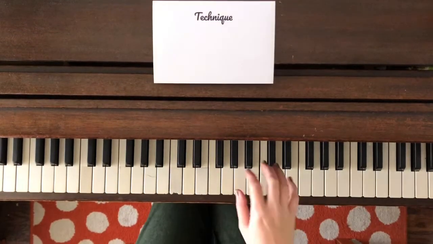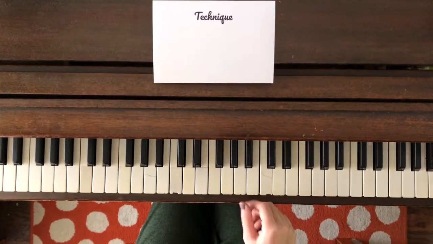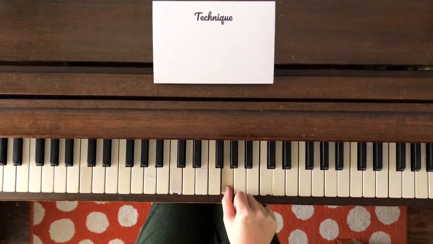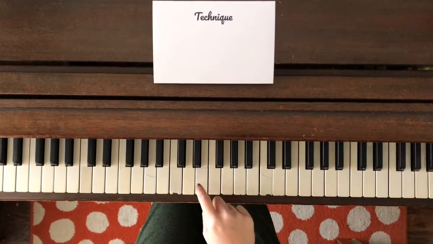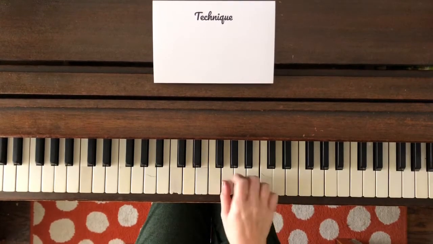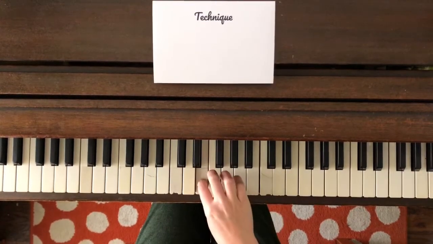The second technique you'll need is a skip cross, where you cross over with a skip. Start with your 1 on treble G, and then use your 2 to cross over, but skip a key when you do it. Here it is with the rest.